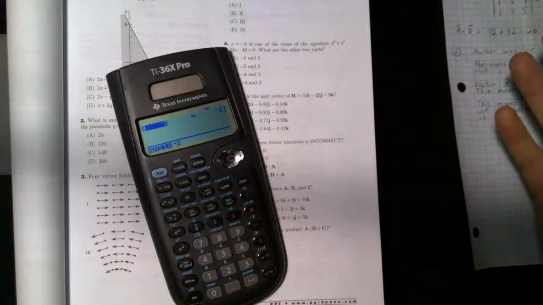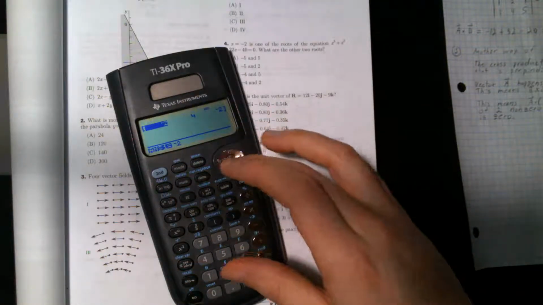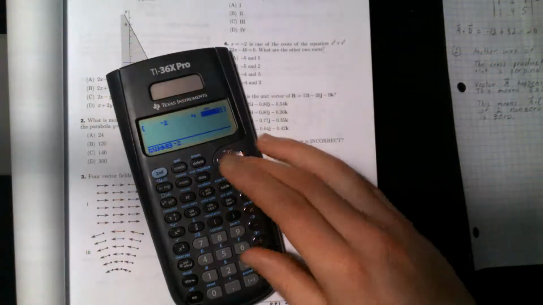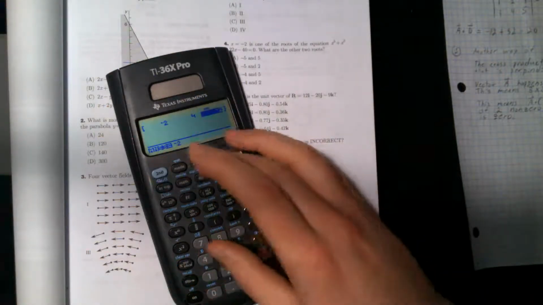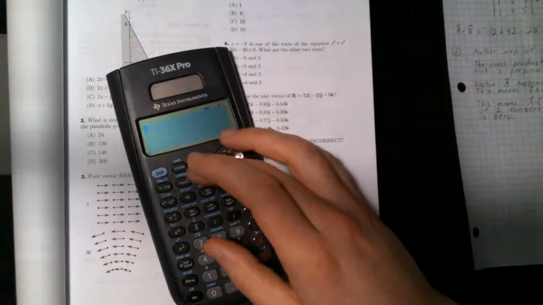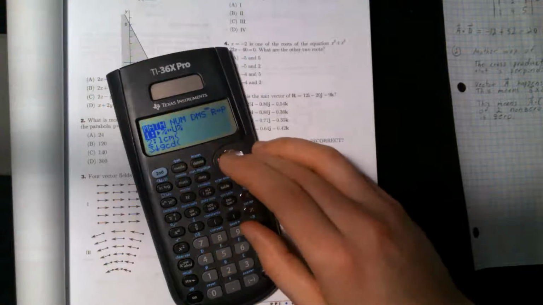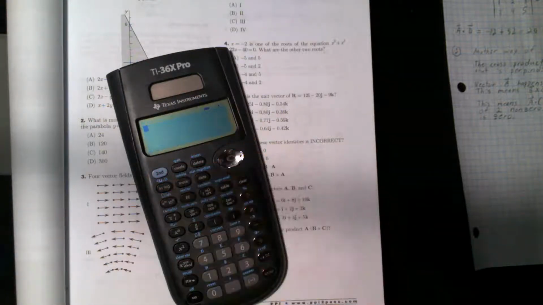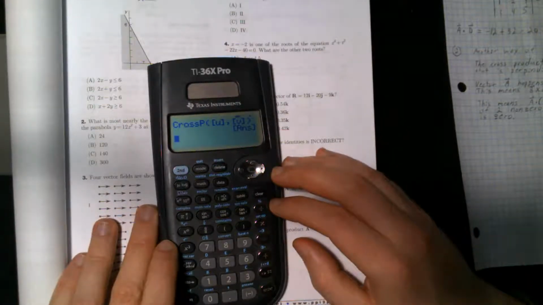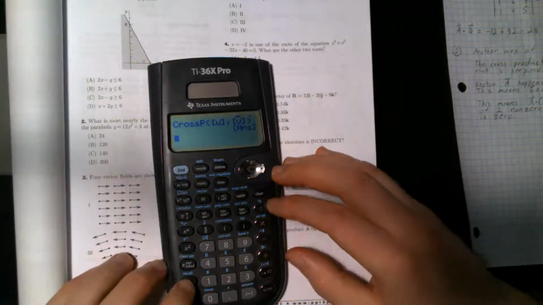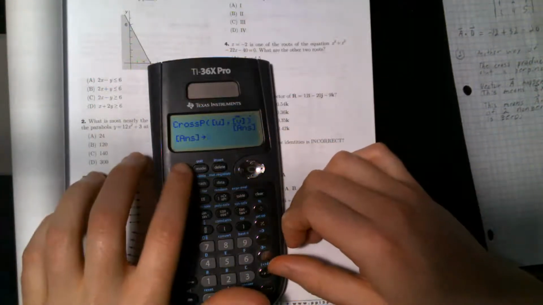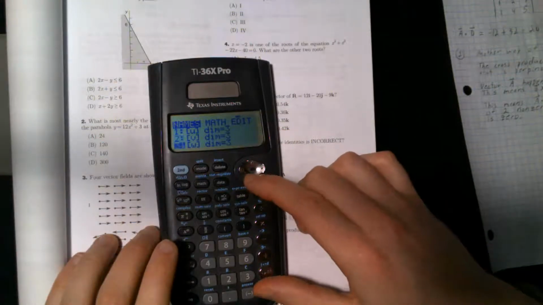Then you can either do the dot product by hand, or you can save that as a vector. To store that, get to the screen, see your answer here, press store, and you select the vector you want to store it to.